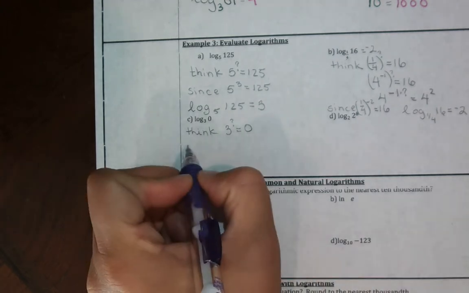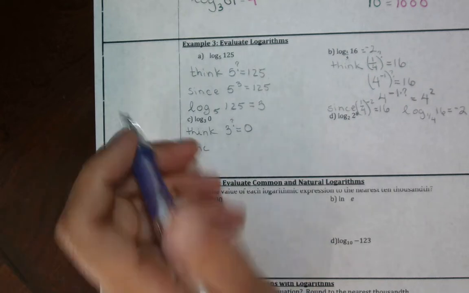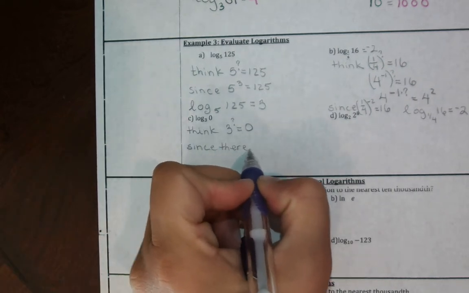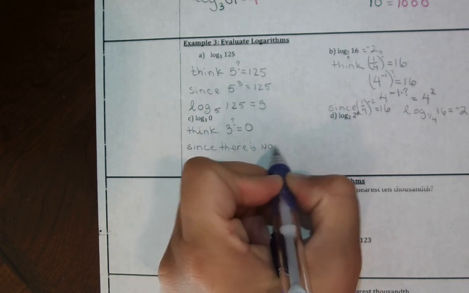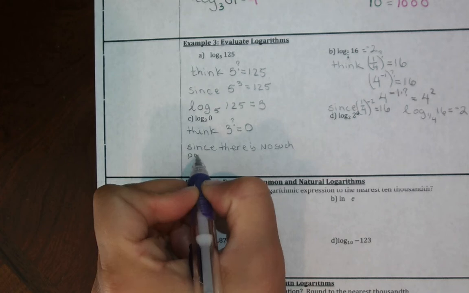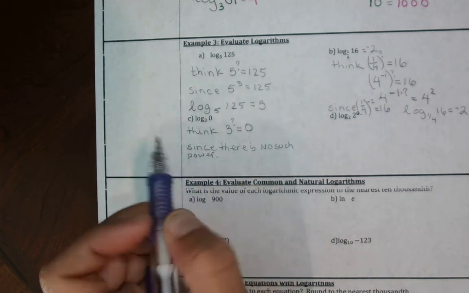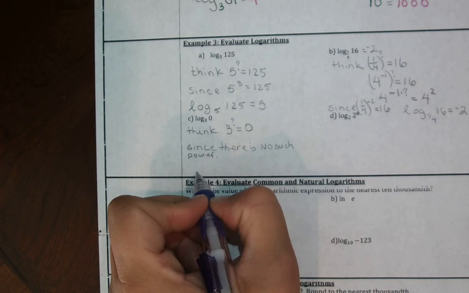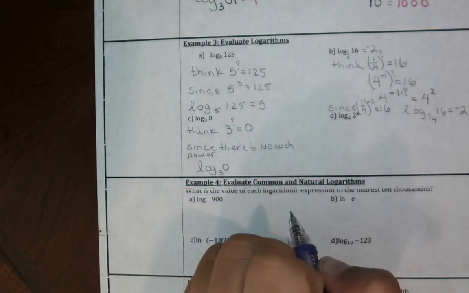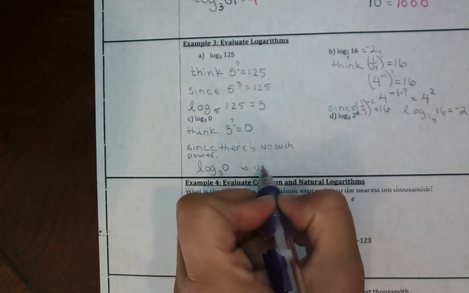So there's no such power. Okay, so since there's no such power, we're going to say that log base 3 of 0 is undefined.